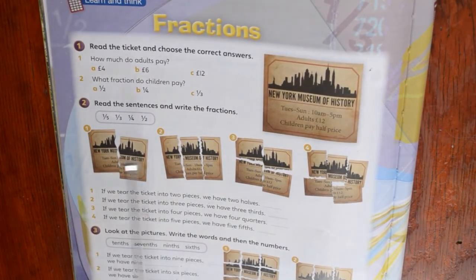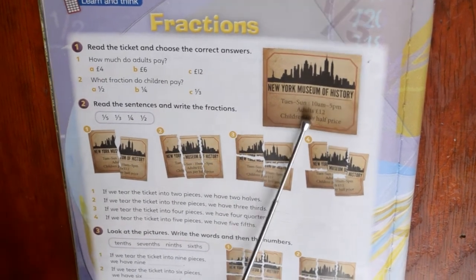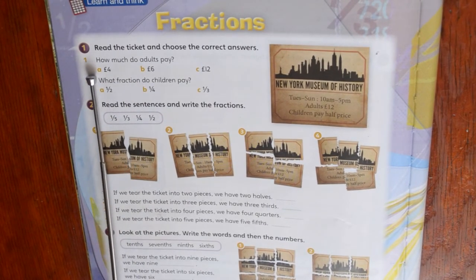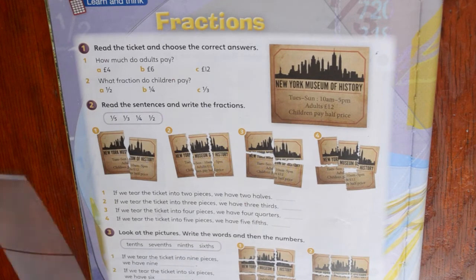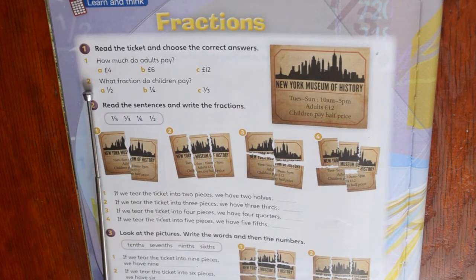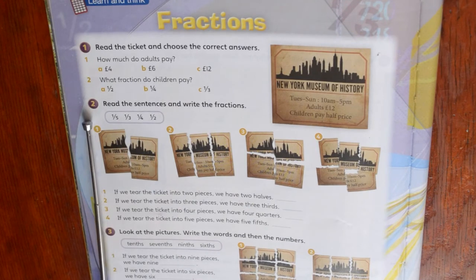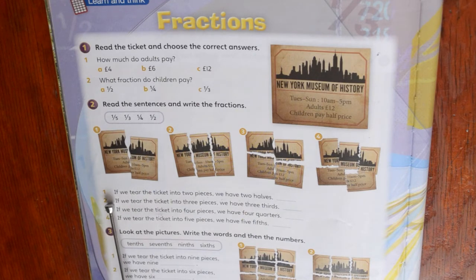On this page, you have to read the ticket and choose the correct answers. It says, how much do adults pay? What fraction do children pay? And you have to make some calculations too. In the second exercise, read the sentences and write the fractions. That way you have your notes and you can do it easily. And if you check here, we can join this topic with the conditional sentences that we have already worked.